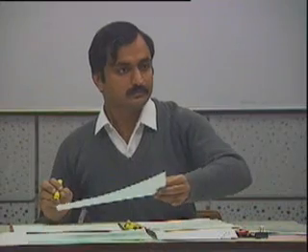Any questions on this? Same topology. The adjacency relationship between the different surfaces will remain unchanged. Any question on this?